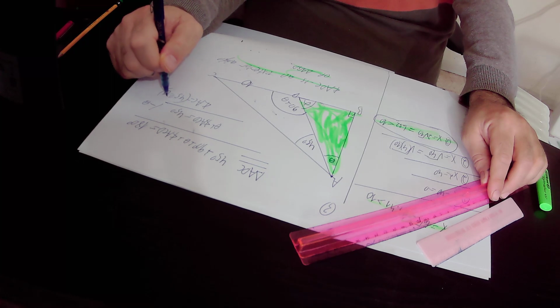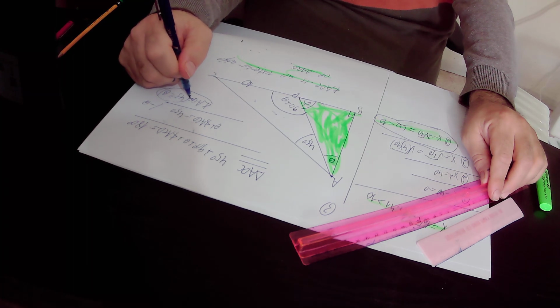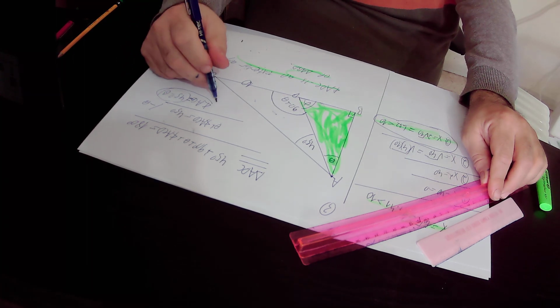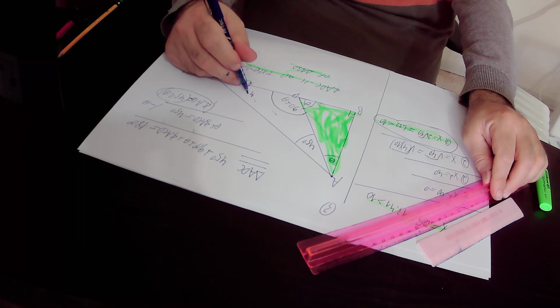Okay? This angle ACD equals 45 degrees minus theta.